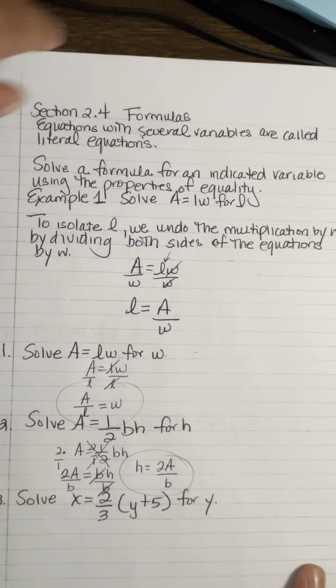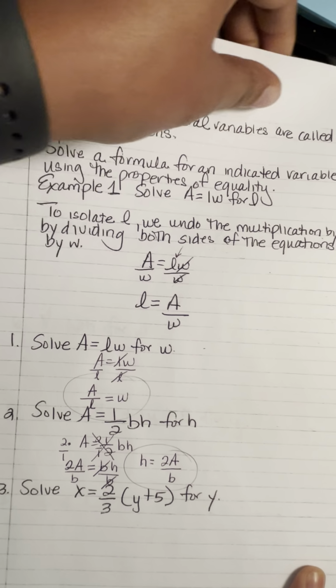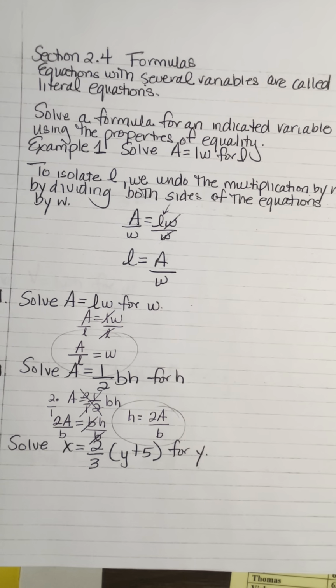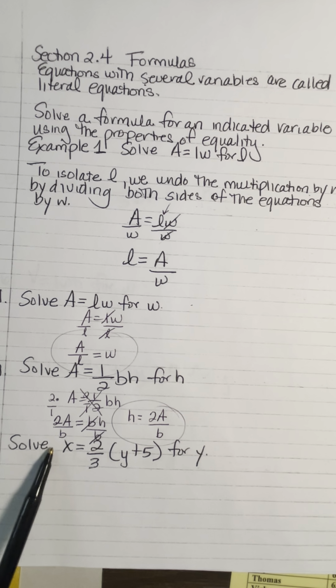Your next example, because I'm going to give you some practice problems on the back part of this sheet. Solve X equals 2/3 times (Y plus 5) in parentheses. Okay, well, we already talked about how to get rid of a fraction, but what if you say, well, if I do 3/2 on this side, how would it look over here, Ms. Thomas? Well, you could shorten it. It's however you want to do it.